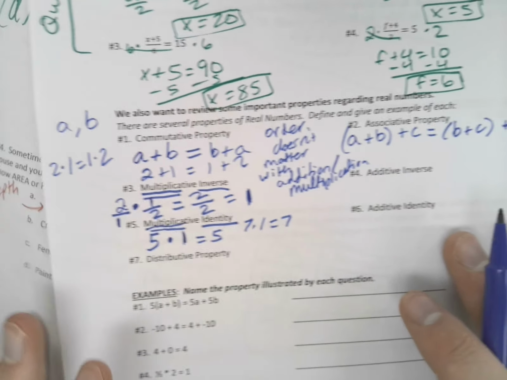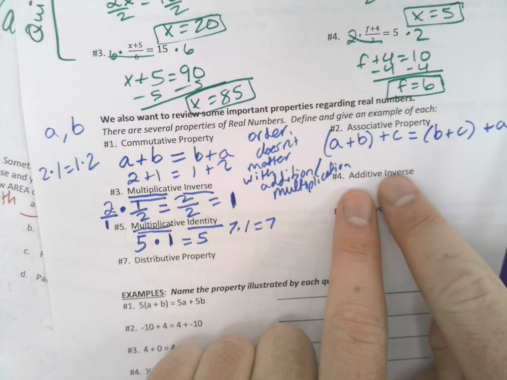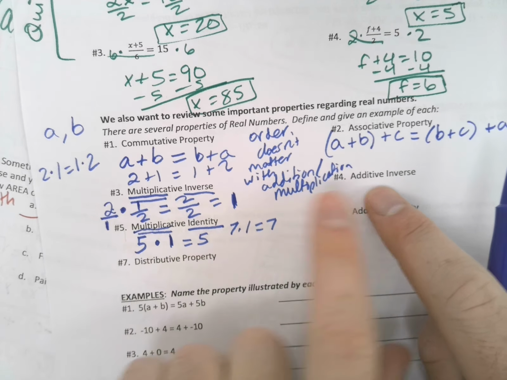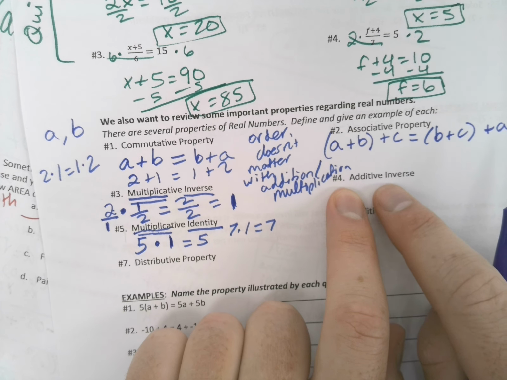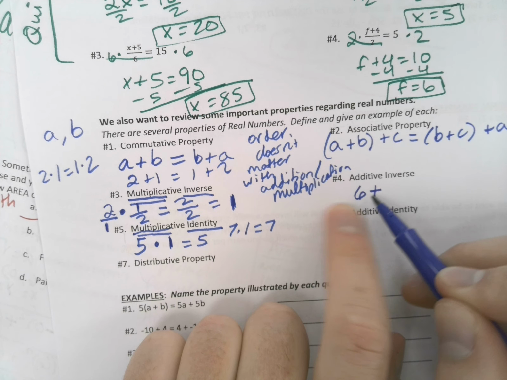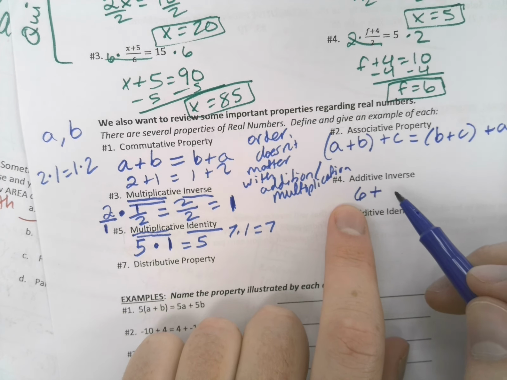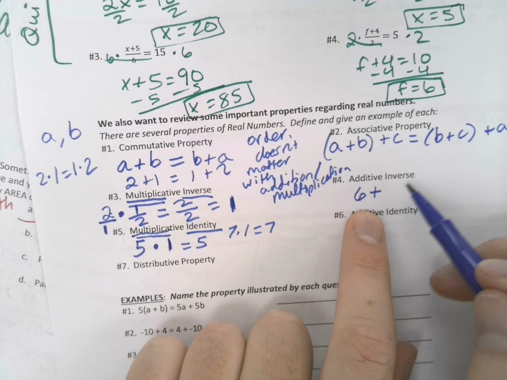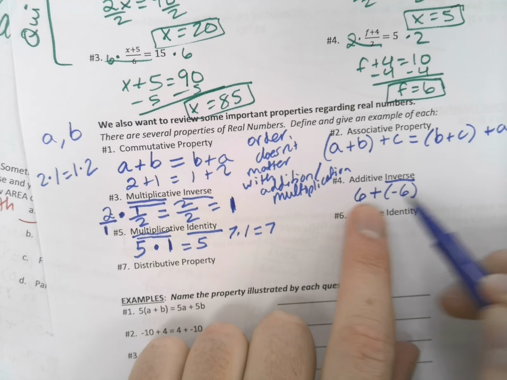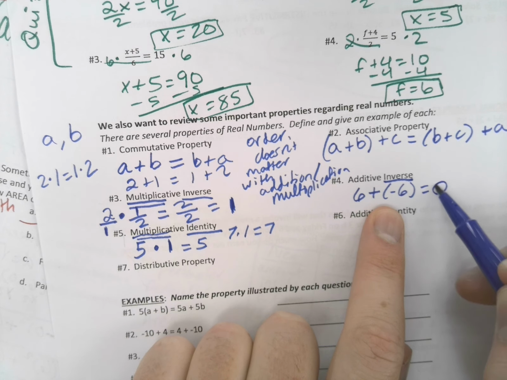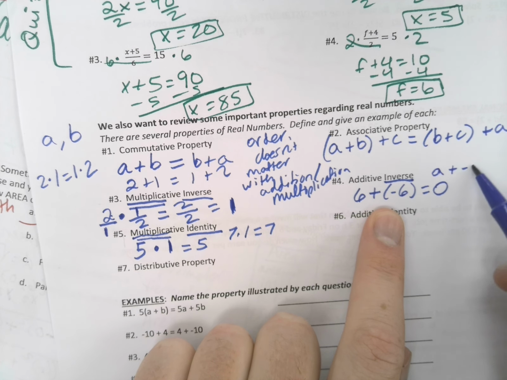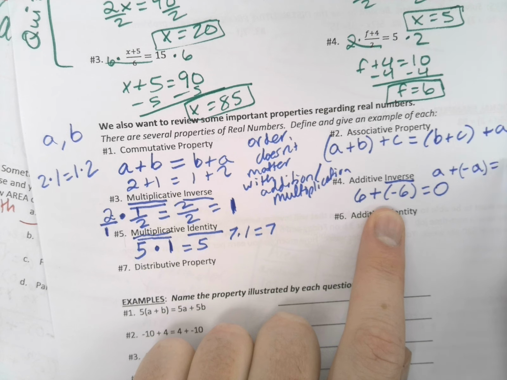How about, real quick, additive inverse? So we had the multiplicative inverse. We said that's multiplying by the reciprocal. Additive inverse is us adding a number. Let's go with 6. What could we add to 6 that would be the opposite of 6, that would cancel 6 out? The inverse. Some of you guys got it. -6. 6 plus -6 is 0. You can think of it this way: a plus -a is 0.